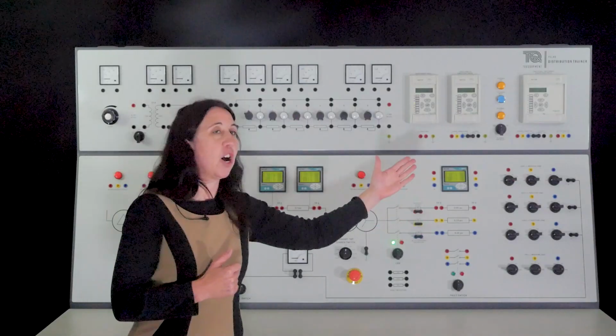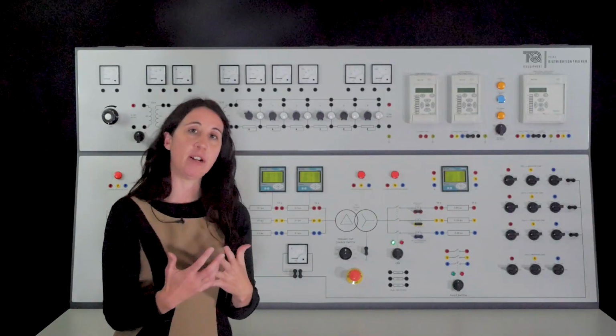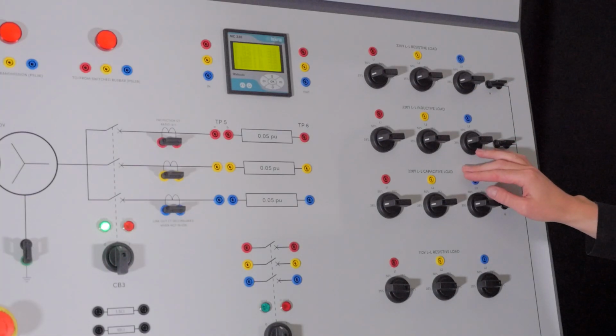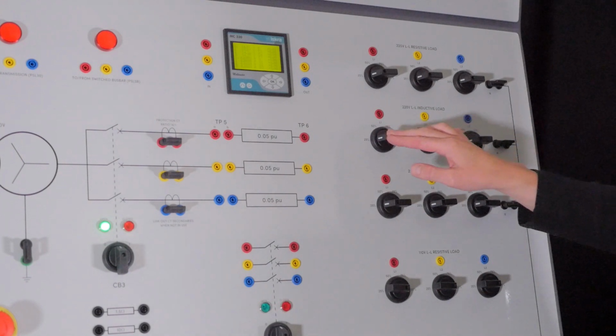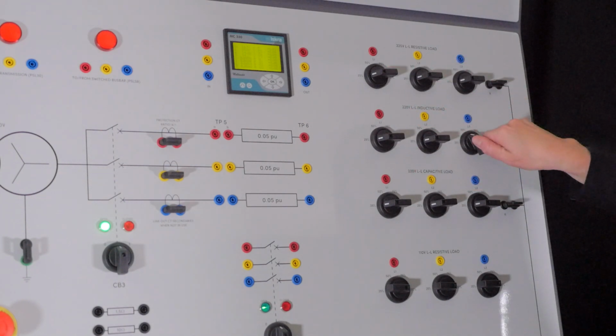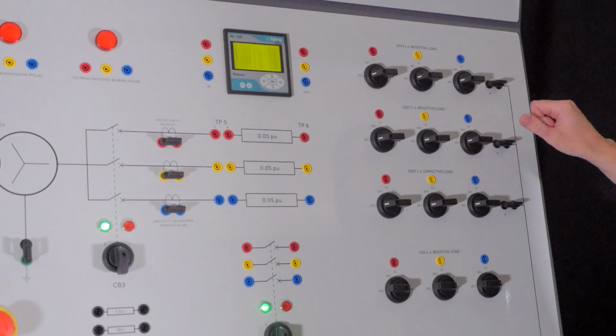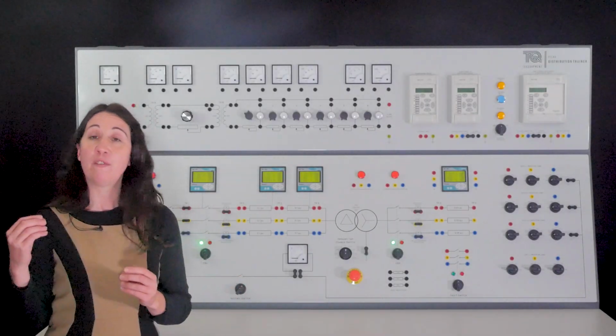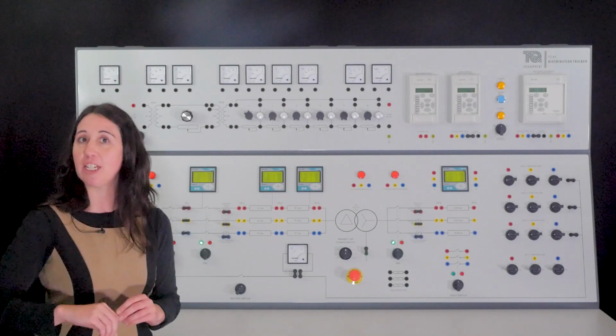On the right side are the load banks. 3 kinds of loads are provided: resistive, inductive and capacitive. Each phase is adjustable independently and may be combined to produce loads with various power factors in order to see how this affects the system with line current, volt drop and efficiency.